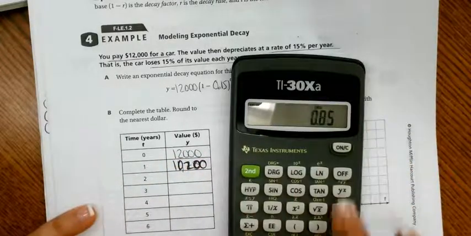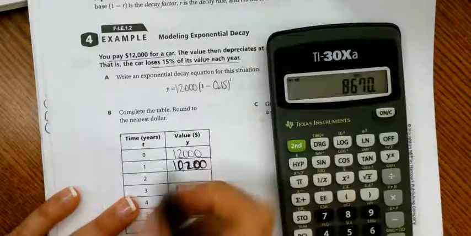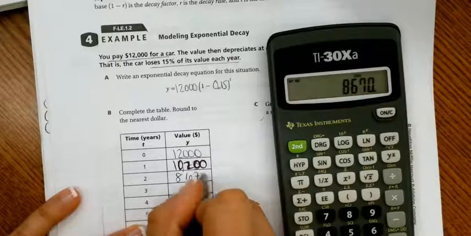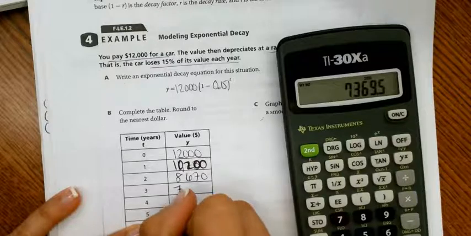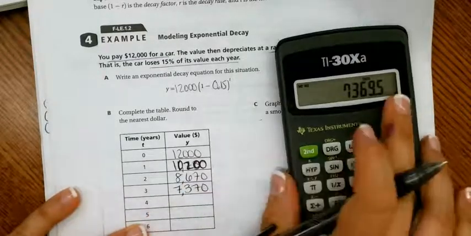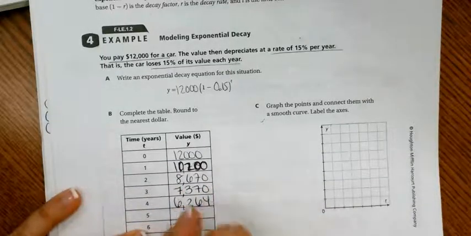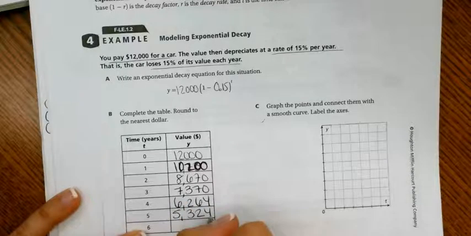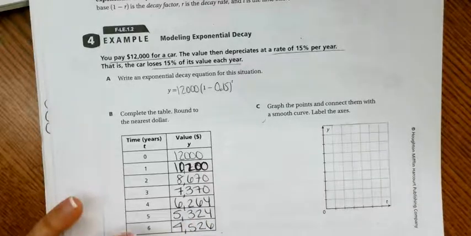0.85 squared times 12,000, 8,670. 0.85 cubed times 12,000, 7,370. And then I'm going to do the next ones. I get 6,264, 5,324, and 4,526. Then they want you to graph these.